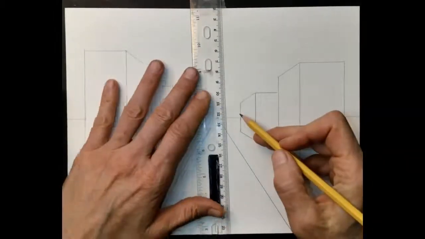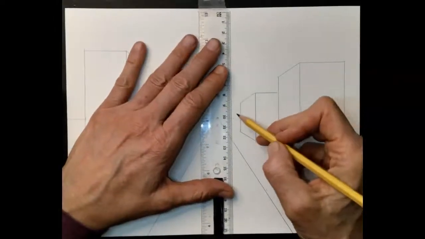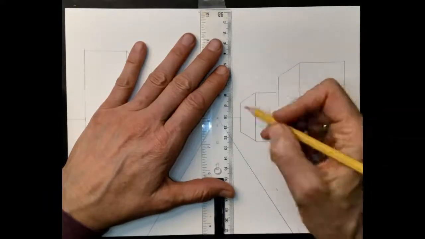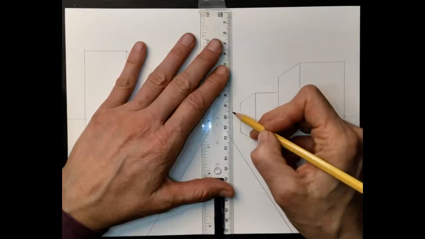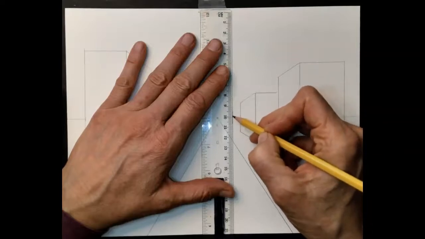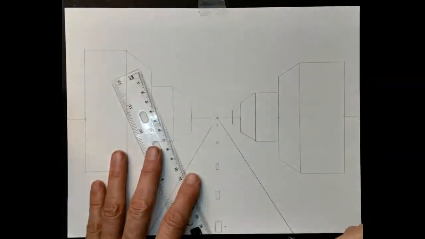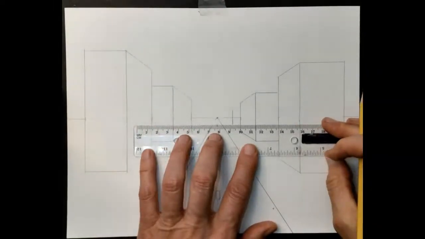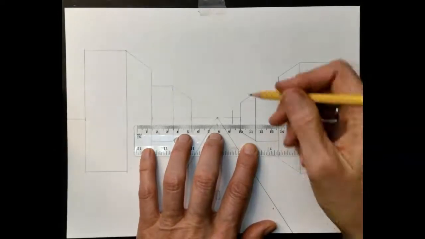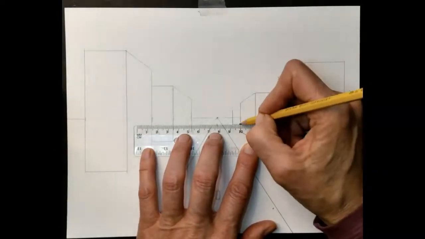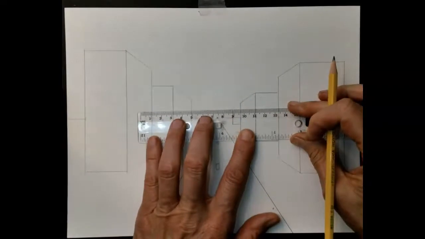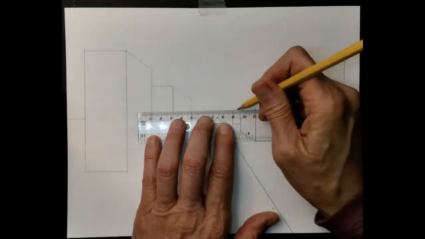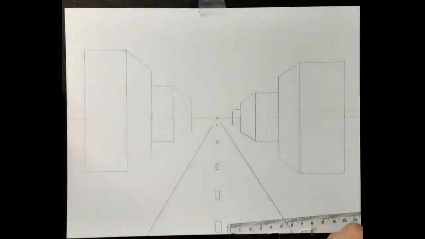So we're going to come up and we're going to be making a vertical line. And I'm going to make it smaller than this last building. So I'm going to make a vertical line above and below my horizon line. But you'll know it's a tiny little building now. And I'm going to turn this into a rectangle, making sure I keep my lines parallel. So I'm doing the exact same thing again, identical. It's just getting smaller and smaller every time.